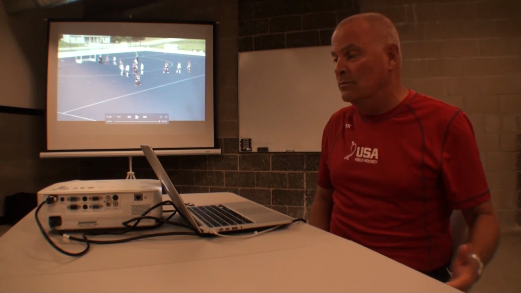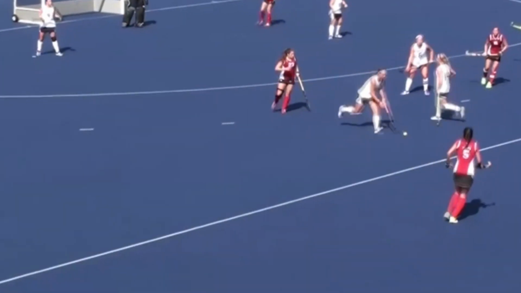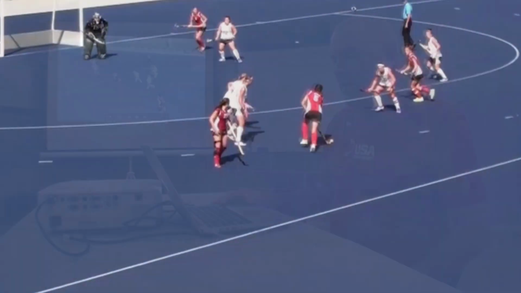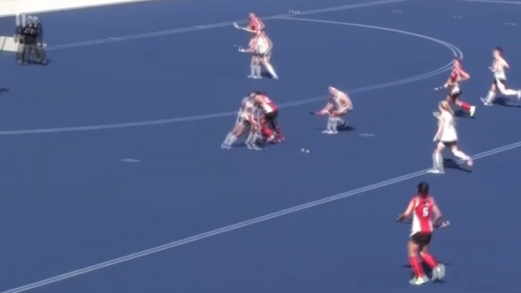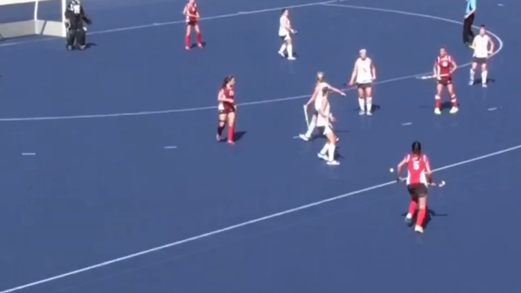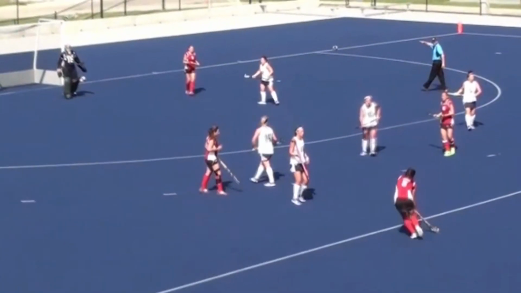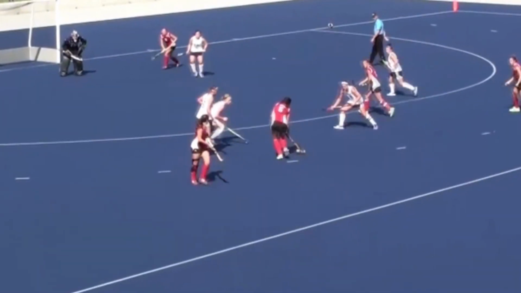As this play goes and the umpire calls a foul just outside the hash marks, the red player picks up and just continues with the ball. Let's take a little bit closer look. As the red player comes in with the ball, the white player is called for a stick interference and the umpire awards the free hit. As you can see, just about at the top of the broken line circle. The ball makes its way well outside the 25-yard line and is picked up by the red player, who continually possesses the ball and runs towards and directly near the circle.